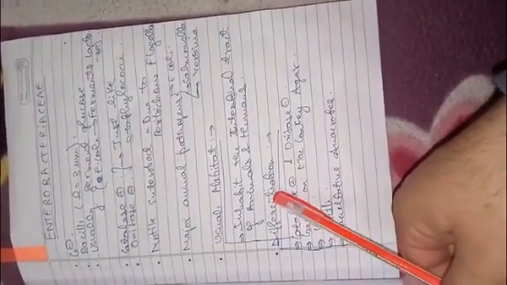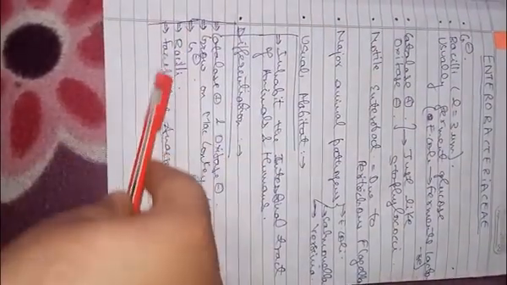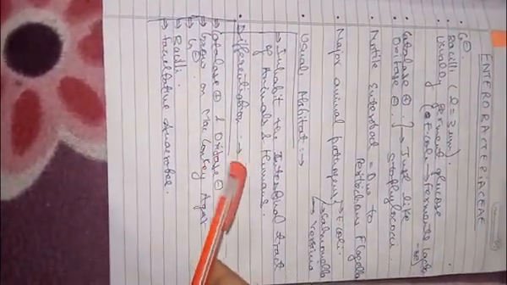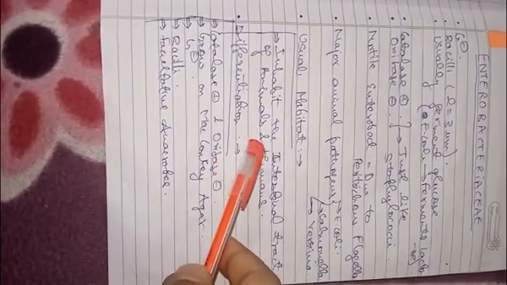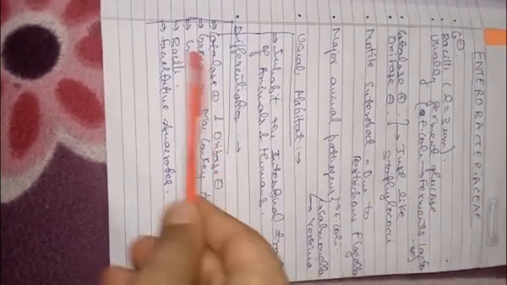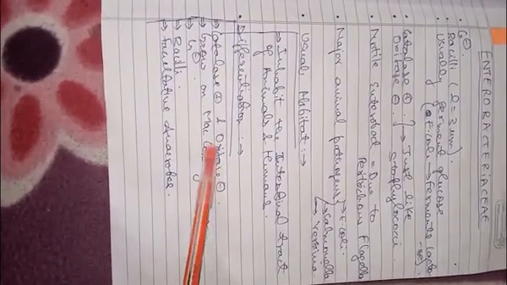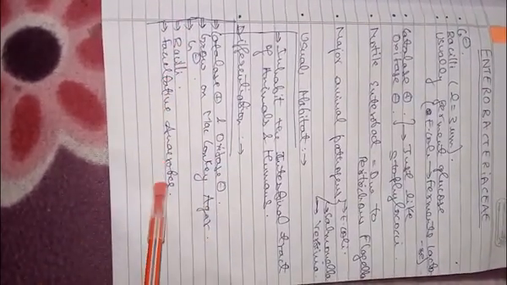Now, differentiation of Enterobacteriaceae. Any bacteria which wants to be placed in the family Enterobacteriaceae has to follow certain characteristics. These are the specific features of Enterobacteriaceae. It has to fulfill these 5 conditions. It should be catalase positive, oxidase negative. It should grow on MacConkey agar, the most important characteristic. It should be gram negative, bacilli, and facultative anaerobe.